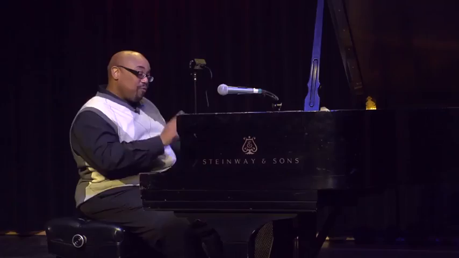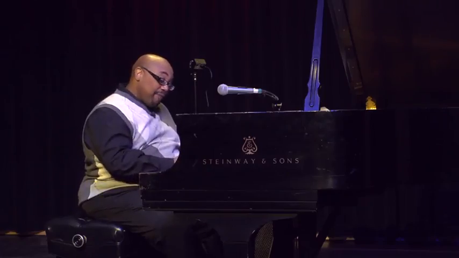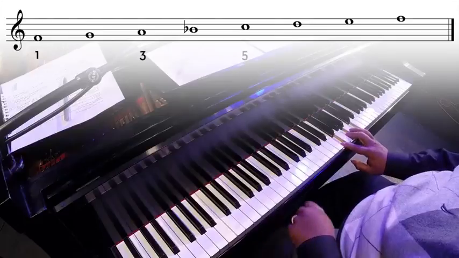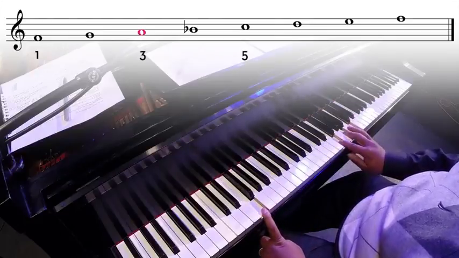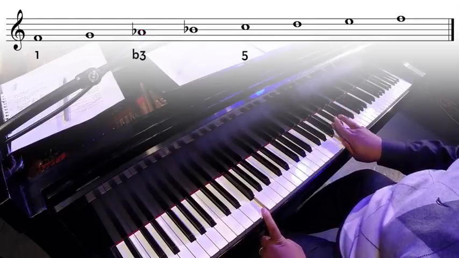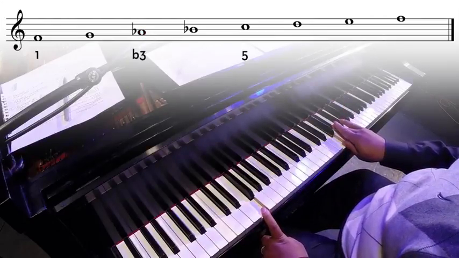Okay? Now, if we were to take that and go to F, play F major triad, to make it minor, we just take that 3rd, that middle note there, and go down a half step. Now we have an F minor triad.